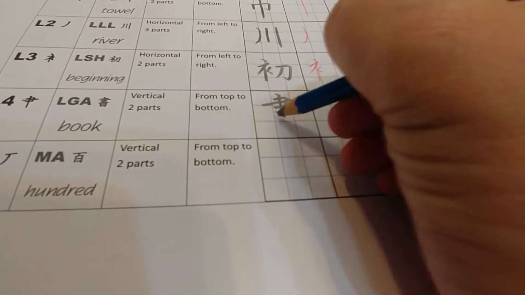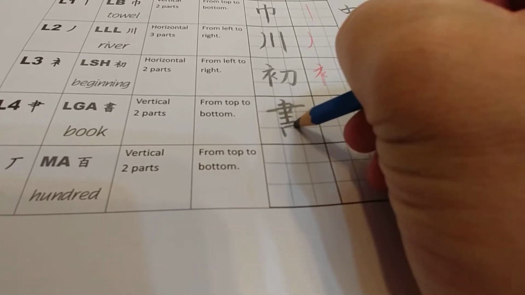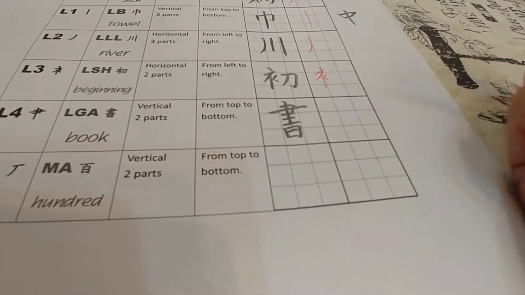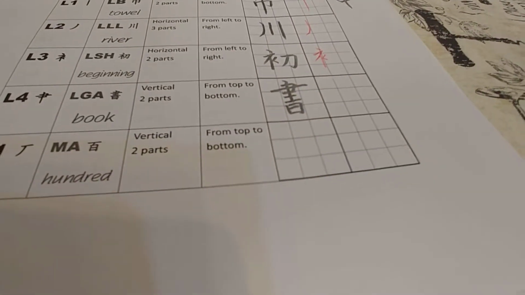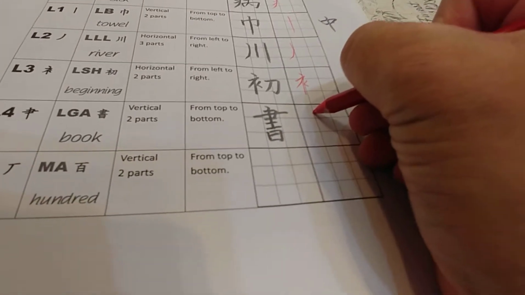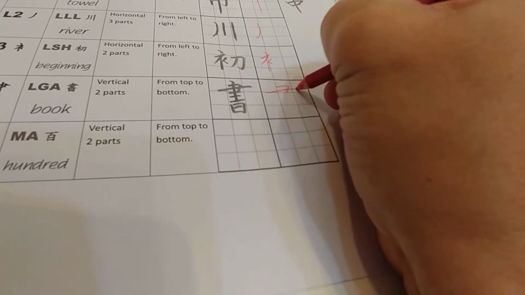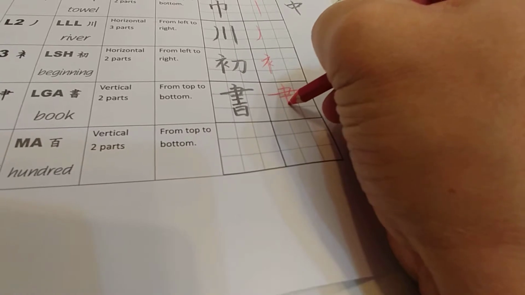And for the example, put some more strokes here, and the whole word means book, 书本. I repeat, L4 like this.